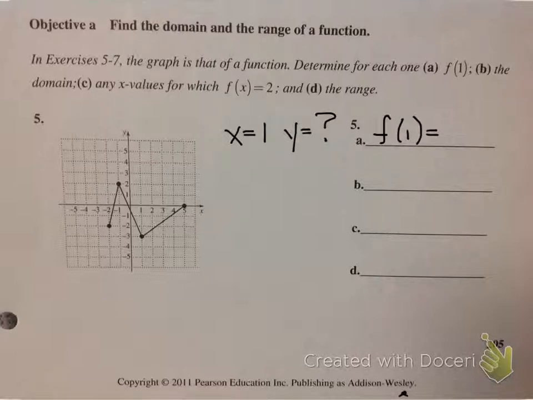So if I look for x equals 1, it looks like when x equals 1 and I go to my graph, that's this point right here. That has an x coordinate of 1 and my y coordinate appears to be -3. Part B, the domain. They want to know the domain. So the domain is all of your x coordinates, or another way to think of that is how wide is your graph. So the width of the graph.